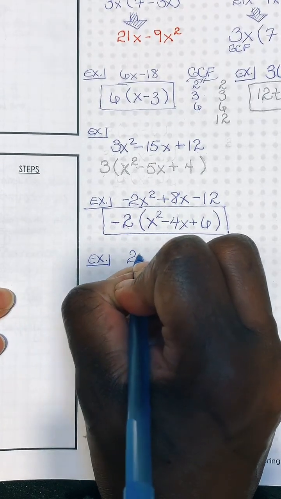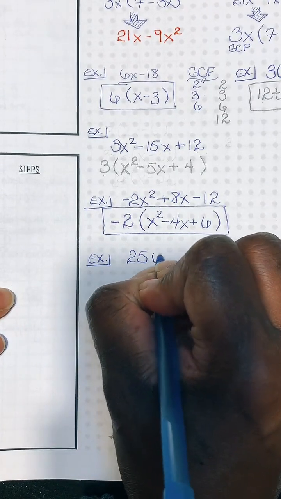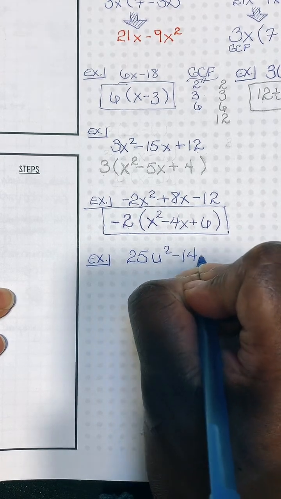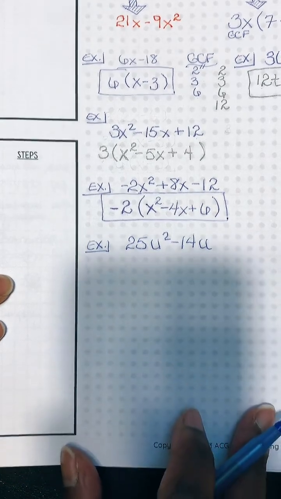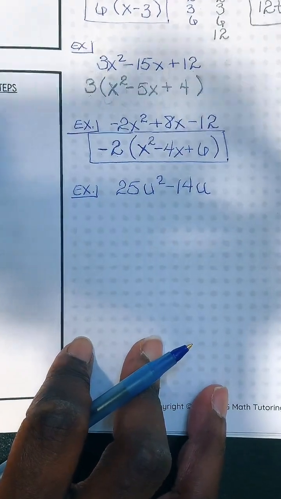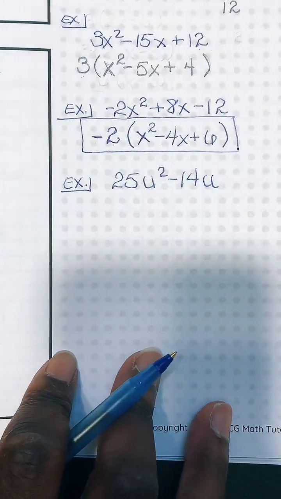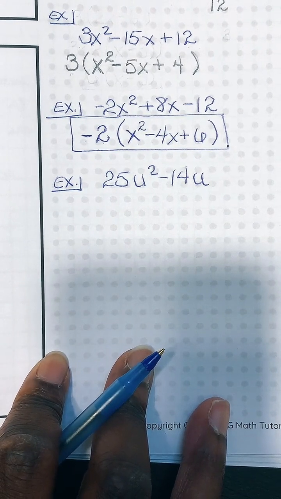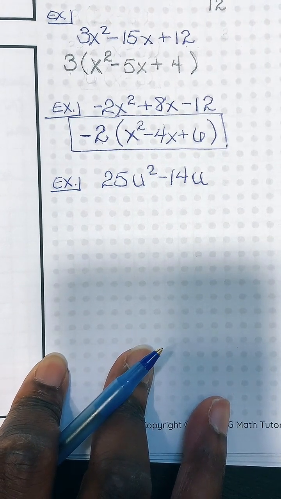So let's say 25u squared minus 14u. So make that a little bit bigger. So 25u squared minus 14u.